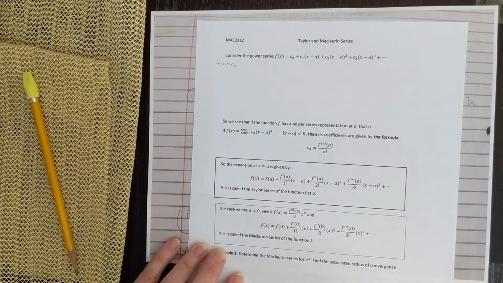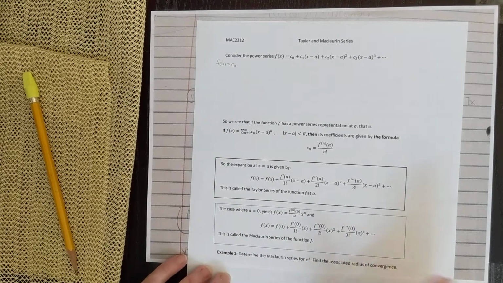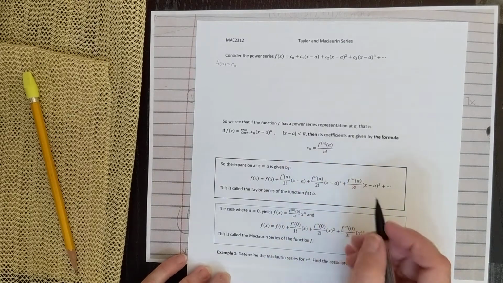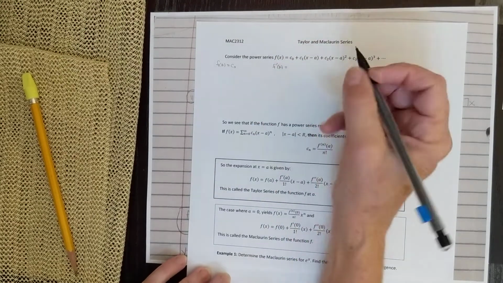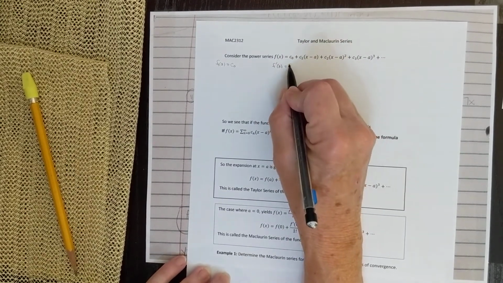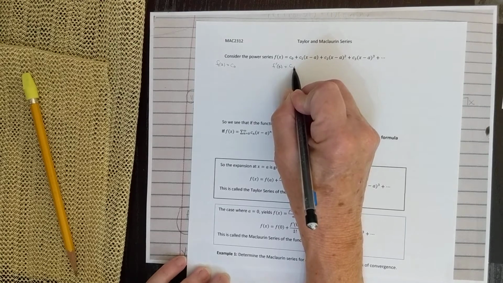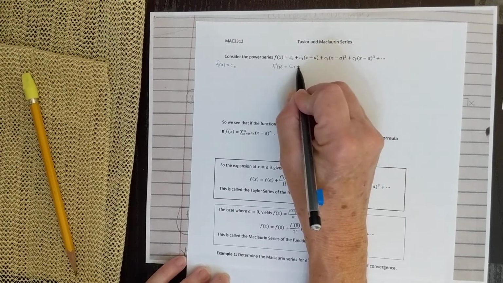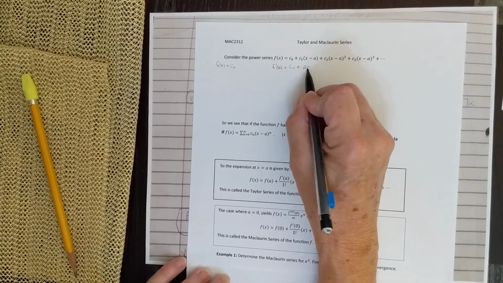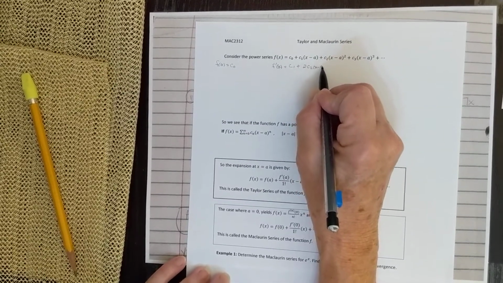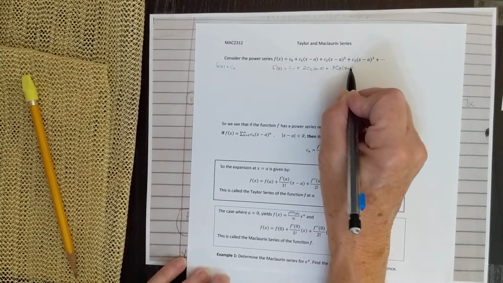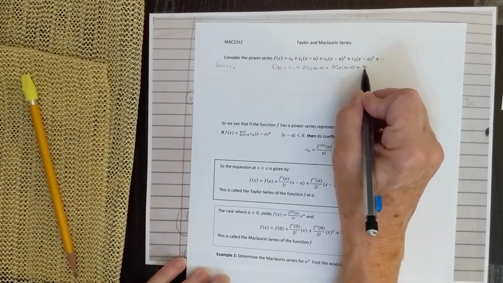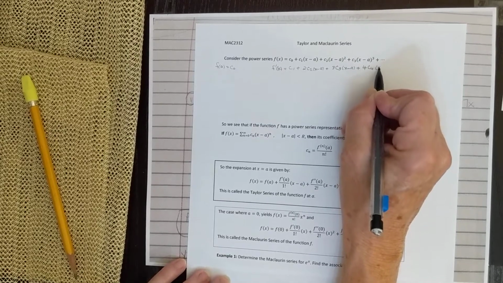Now, if you're playing around with this, one thing you can do is start taking derivatives. If we take f prime of x, what you get is this goes to 0, and then we get c1 plus 2c2 times (x minus a) plus 3c3 times (x minus a) plus 4c4 times (x minus a).